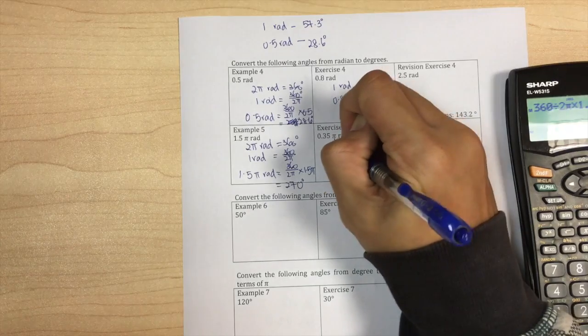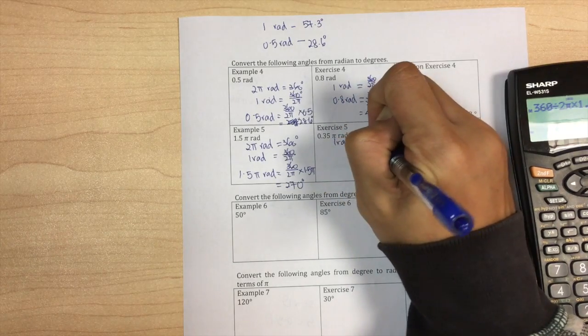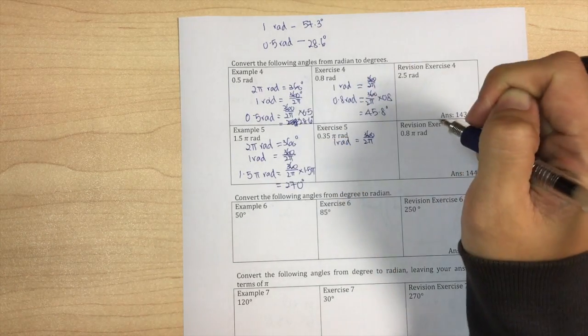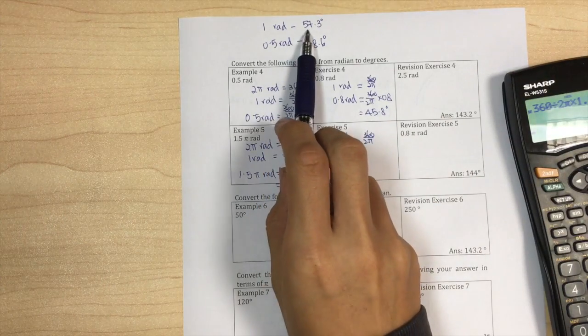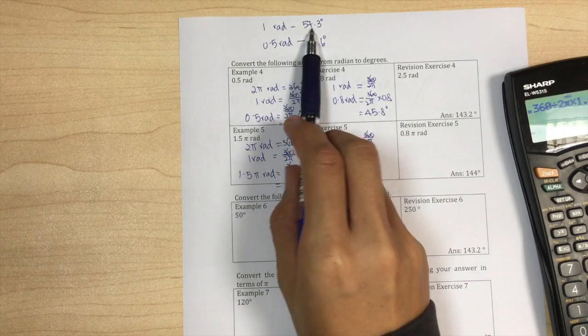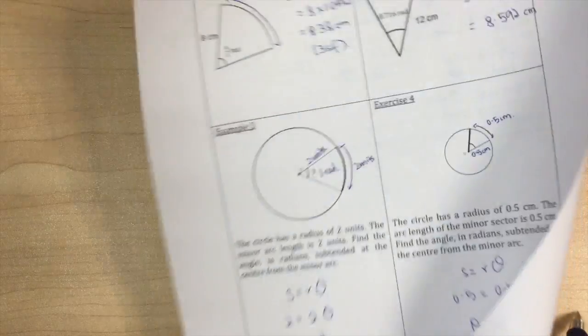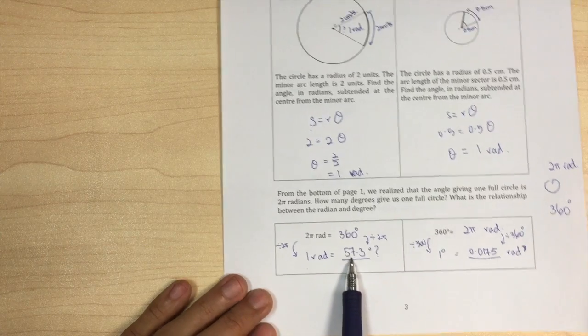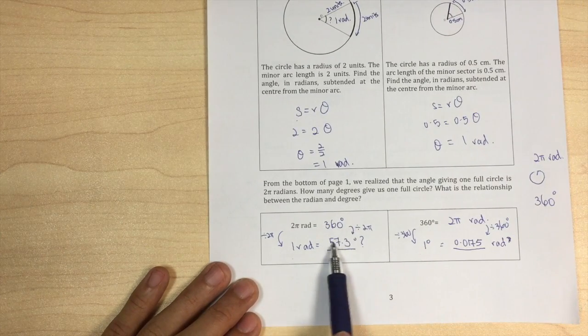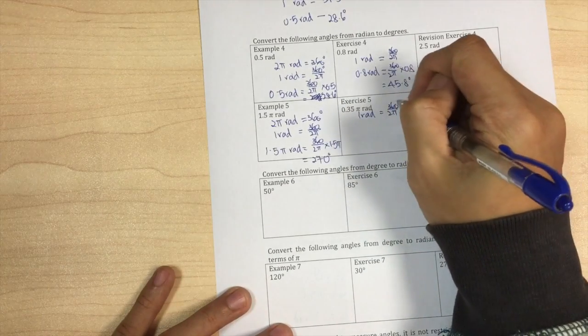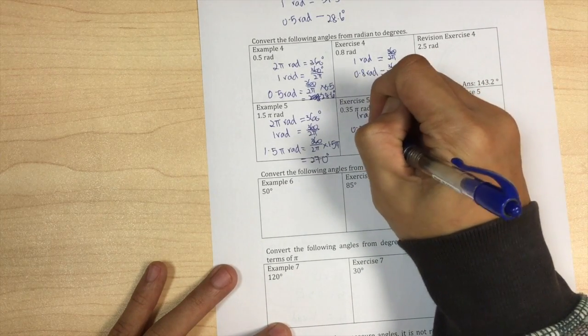Okay, let's take a look. 1 radian is 360 over 2 pi. Why do I not use this one, right? Why do I not use this? Because this one is rounded off. It came from here, 360 divided by 2 pi, rounded off. So what I'm going to do now is to use this exact form and then look for the answer for this question.